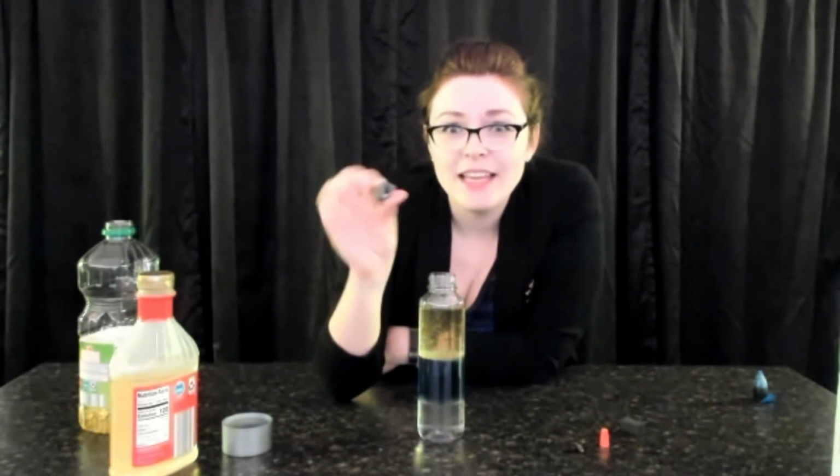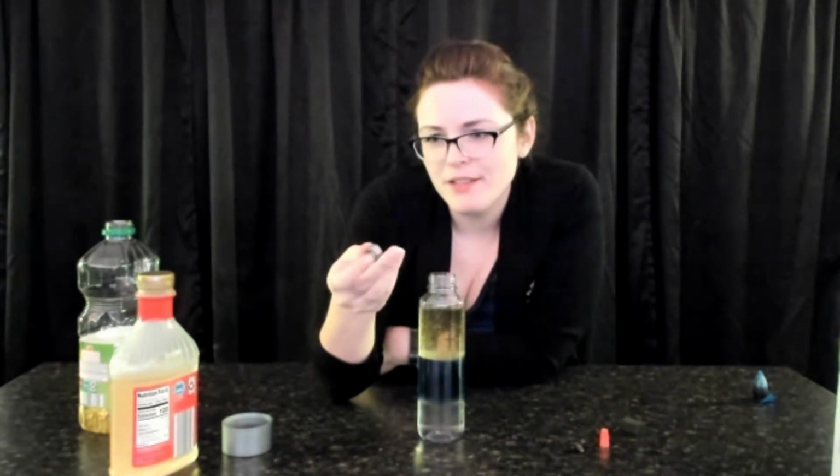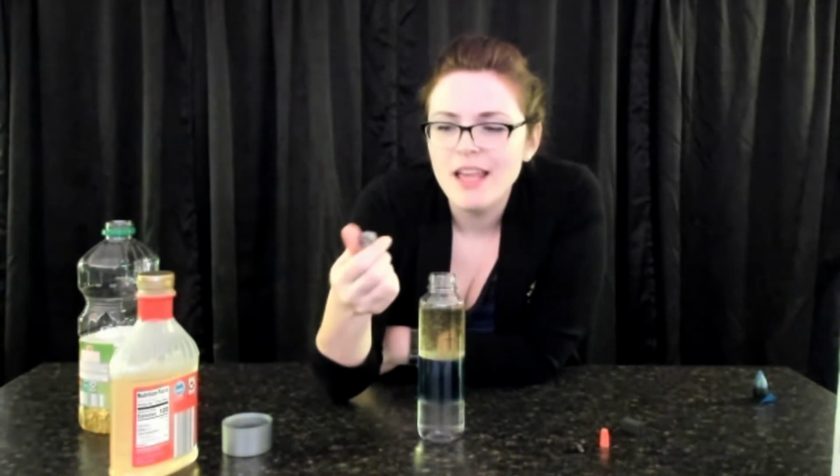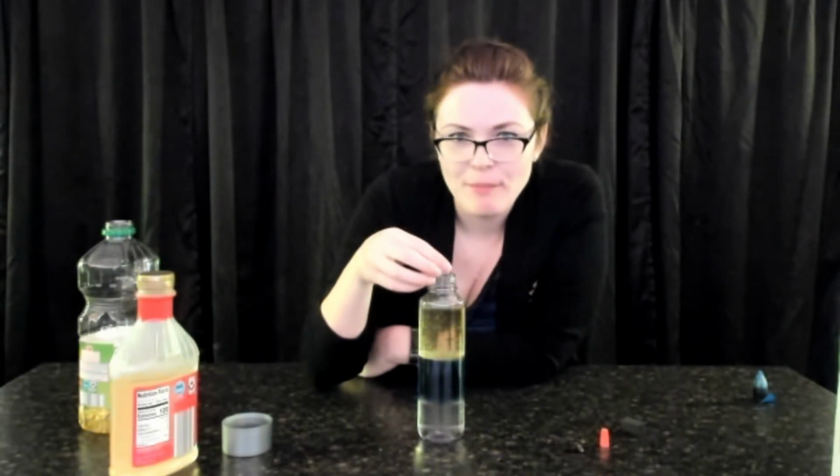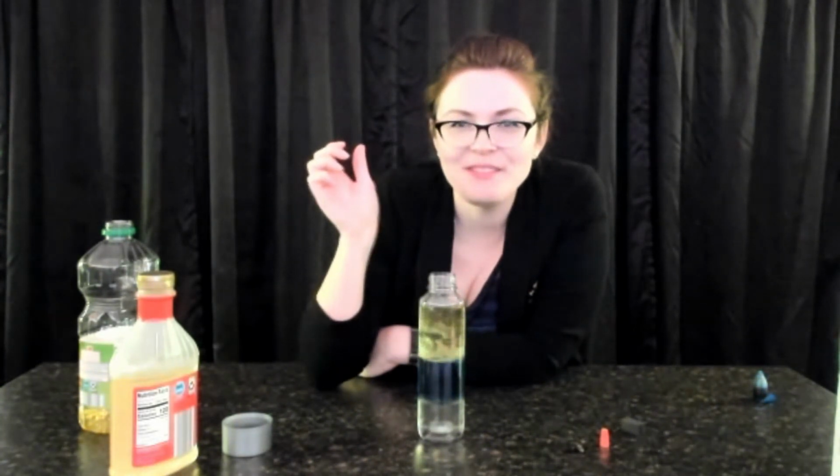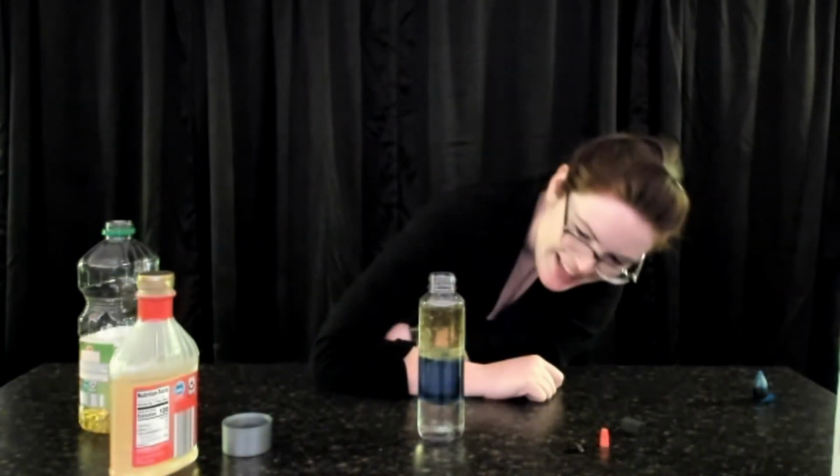We can compare the density of these objects to the densities of the liquids in this bottle. So this is a nut. It's probably made of steel or some heavy metal. Let's see what happens when we drop it in. Oh, it sinks straight to the bottom. It's even more dense than our syrup.